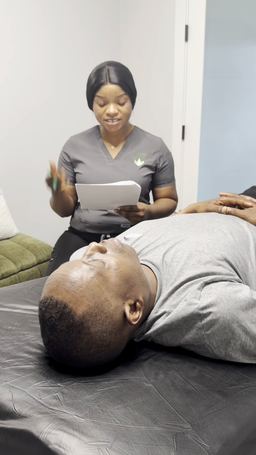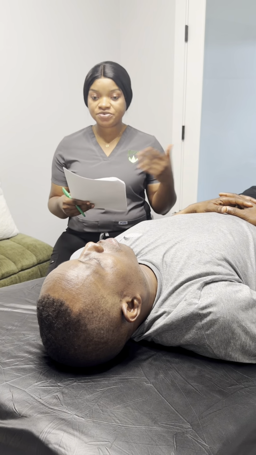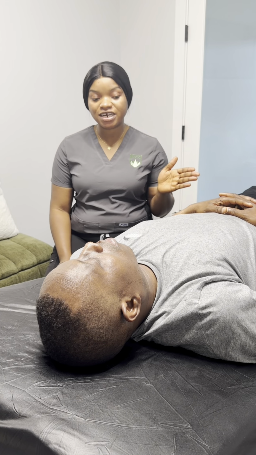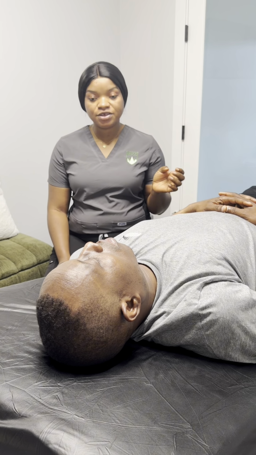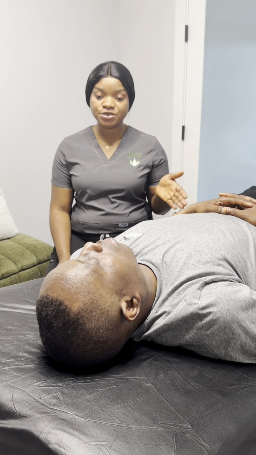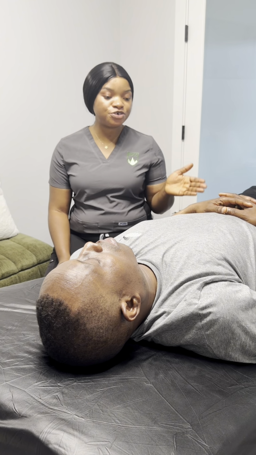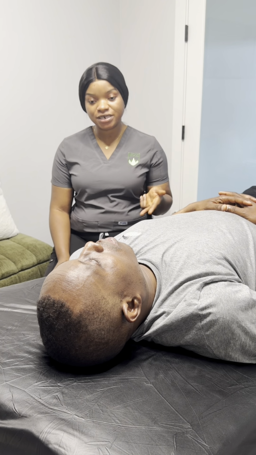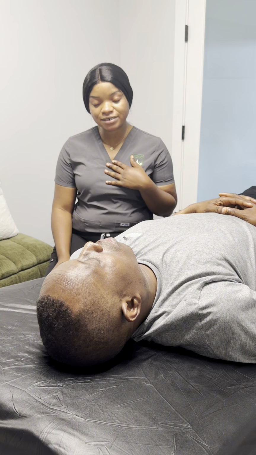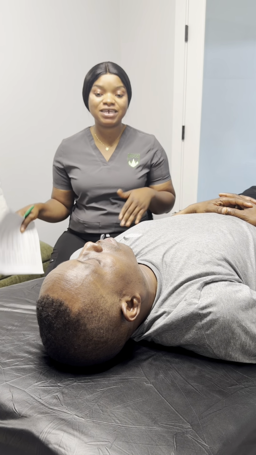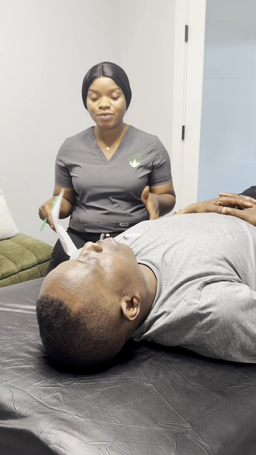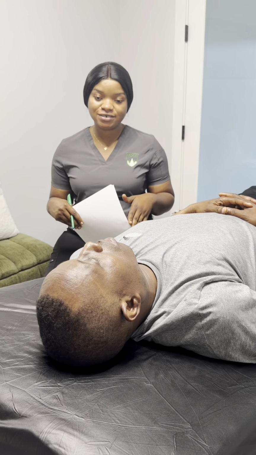For clinical reasoning, this restriction can create tension throughout the body, fascia, and dural system, reducing the body's natural motion, and it can contribute to lower back pain, reduced mobility, and tension headache. My treatment approach will focus on improving mobility, reducing tissue tension, and restoring overall balance throughout your body.